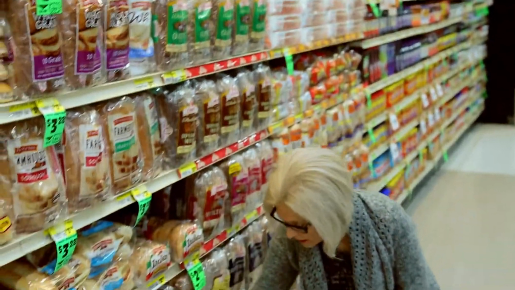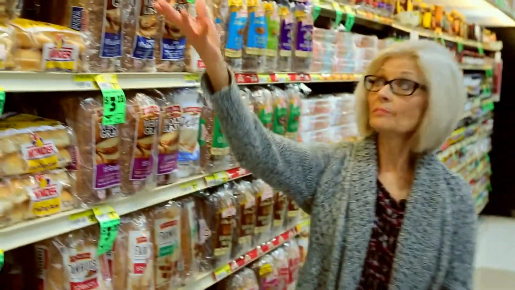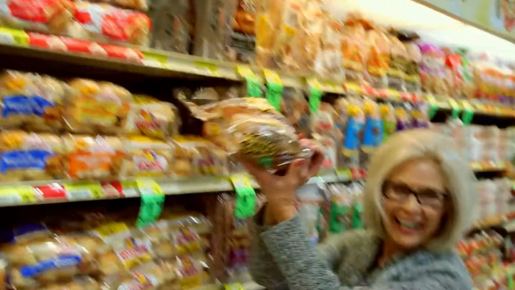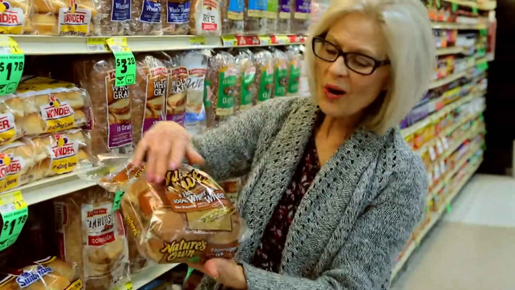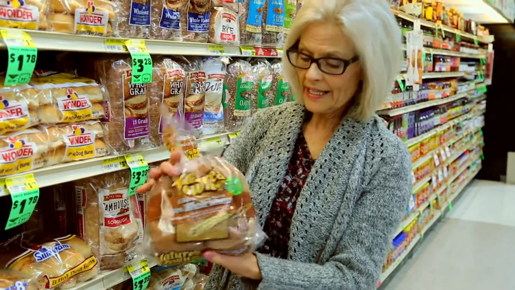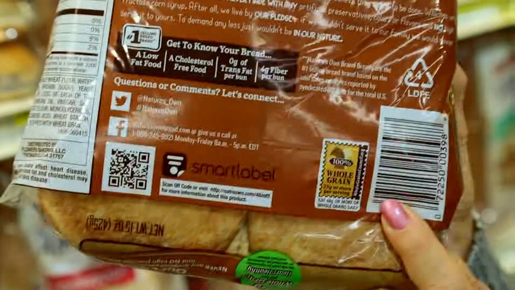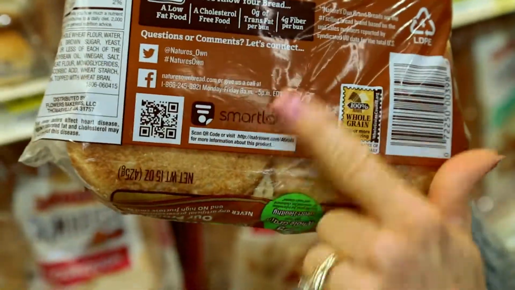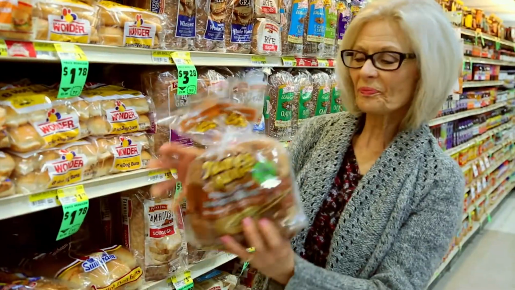Now, we've got another whole grain hamburger bun. Make a healthier hamburger by using a whole grain bun. This shows you right here, 100% whole wheat. And then when you look at the back, here's that whole grain food stamp label that we look for.